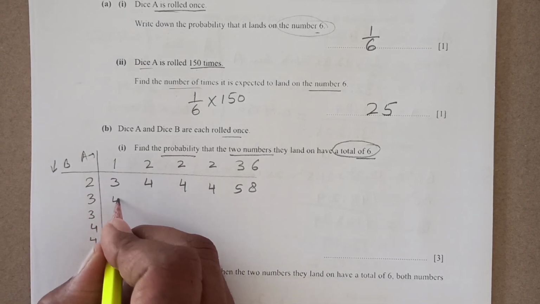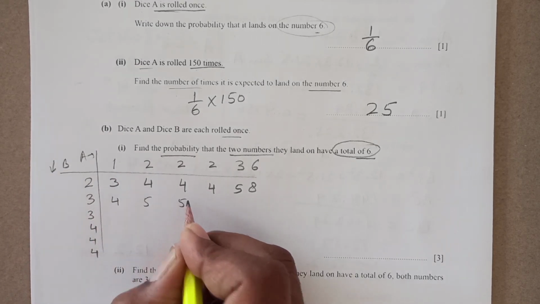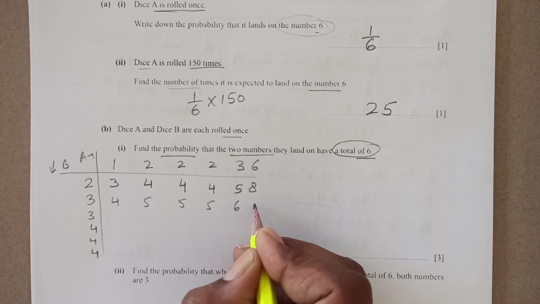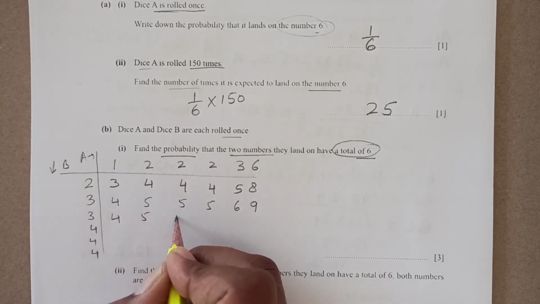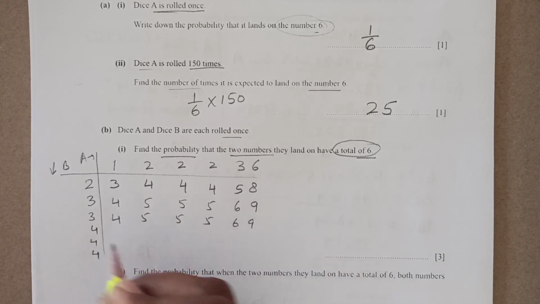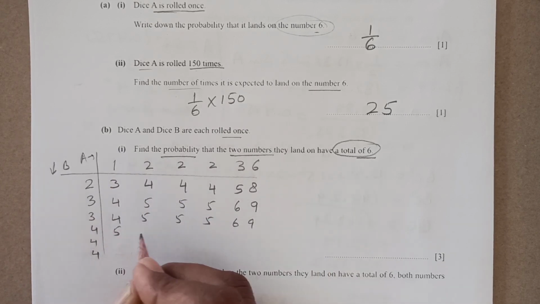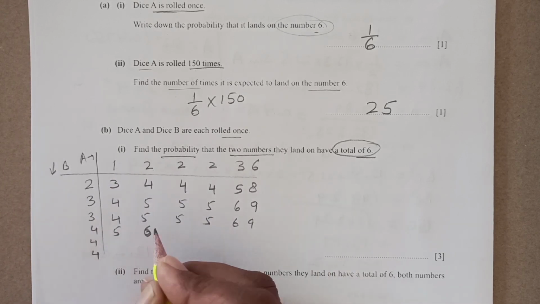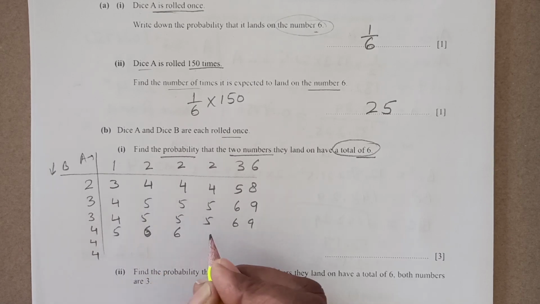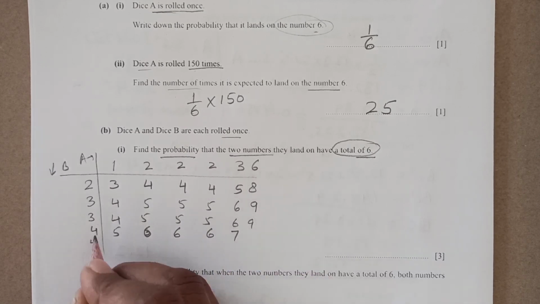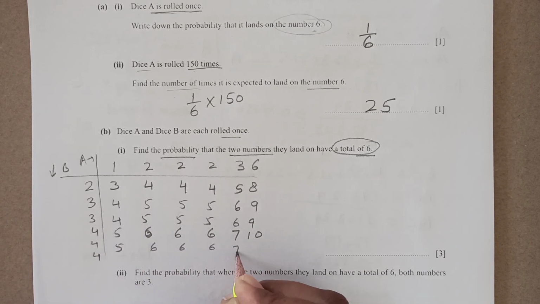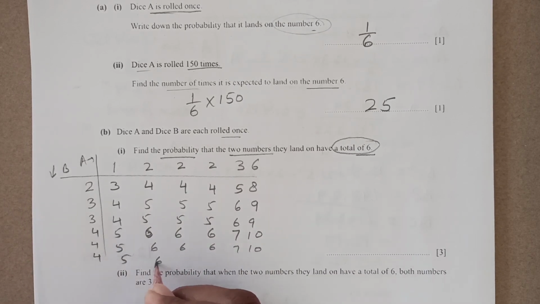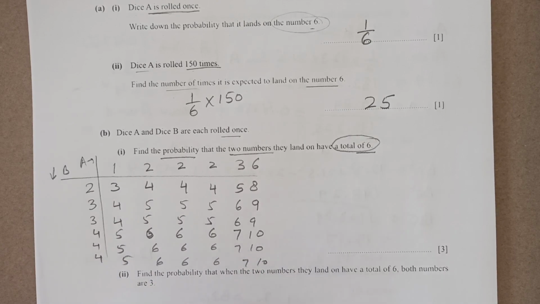3 plus 1 is 4, 3 plus 2 is 5, 5, 6, and 3 plus 6 is 9. Then again we have 4, 5, 5, 6 and 9. 4 plus 1 is 5, 6 here, 6, 6, 7 and then 10. Then again 5, 6, 6, 7 and 10, and 5, 6, 6, 6, 7 and 10, right?